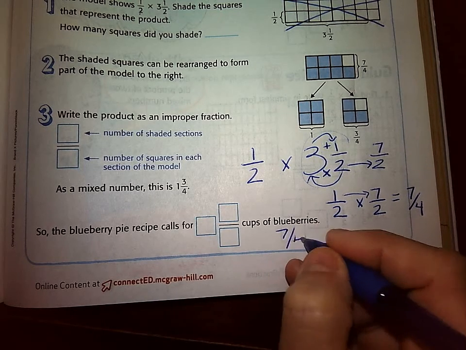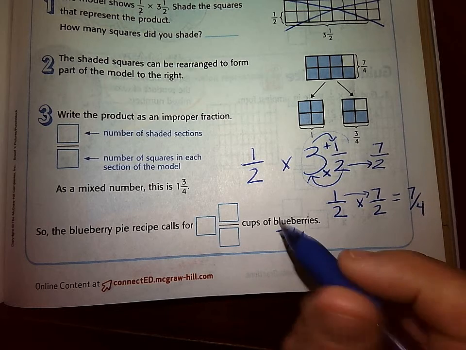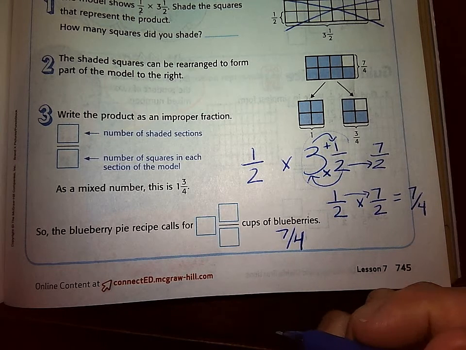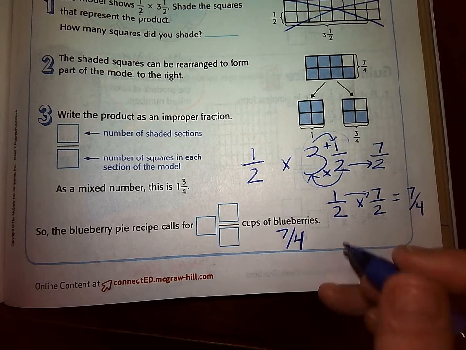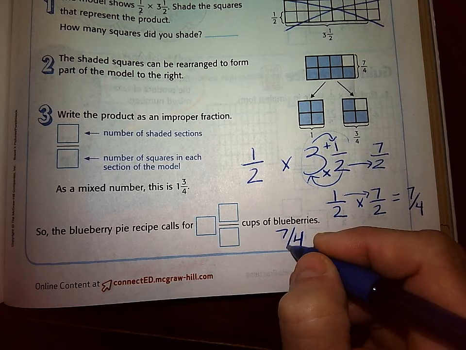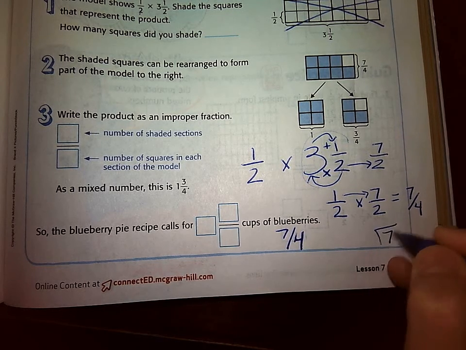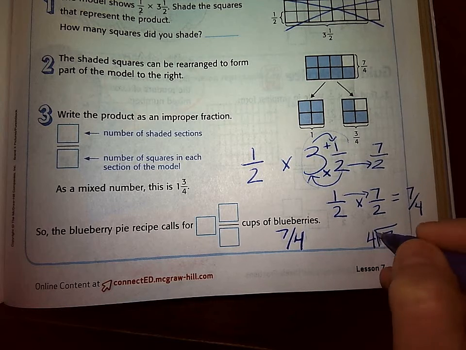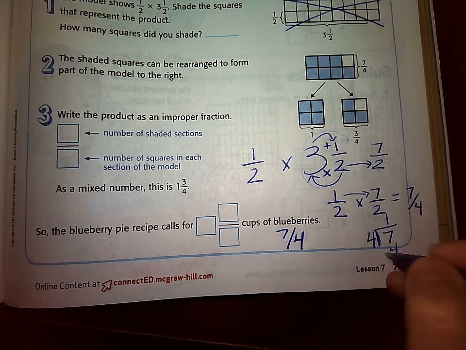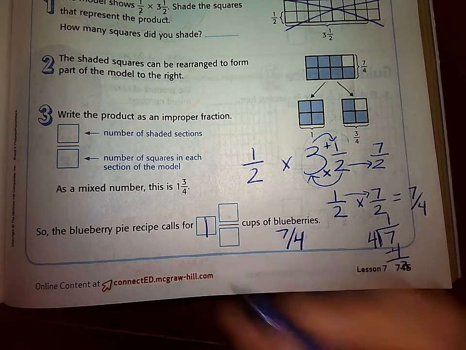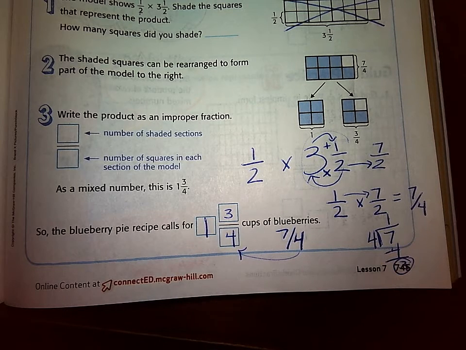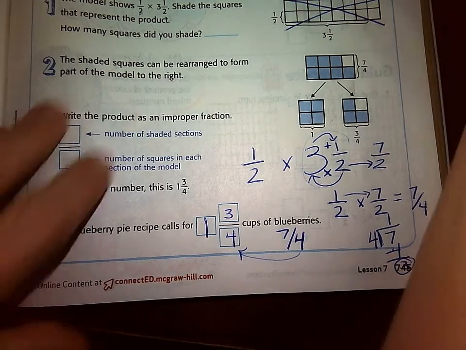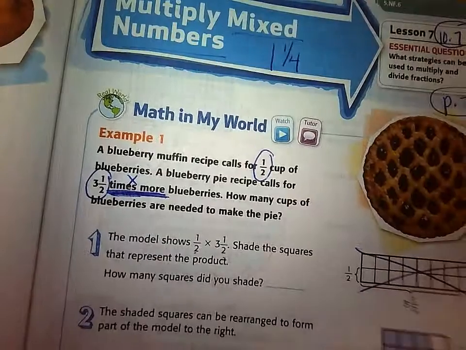And 7/4, according to this book, wants you to turn it into a mixed number. I am fine with you keeping it in improper fraction form because that's how you're going to use it in middle school. If you did want to convert it, remember this is 7 divided by 4. How many times can 4 fit into 7? 1 time. 1 times 4 is 4. There's 3 left over, so it's 1 and 3, my remainder, fourths. The denominator always stays the same. So 1 3/4 or 7/4, and I do not care which one you do. Okay, let's go on to our next example.